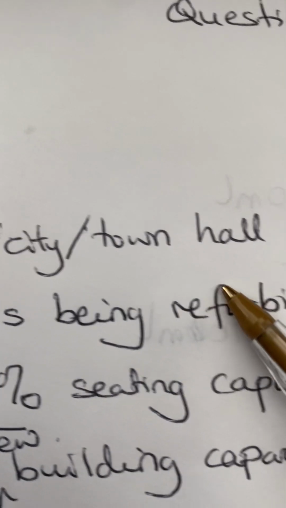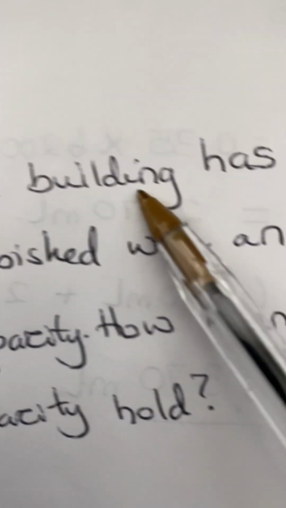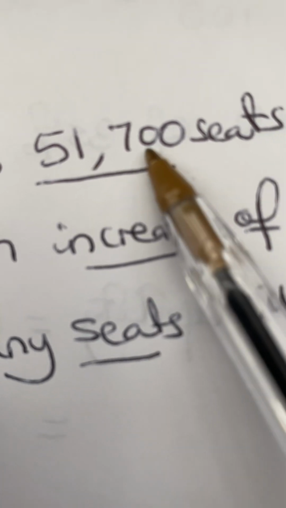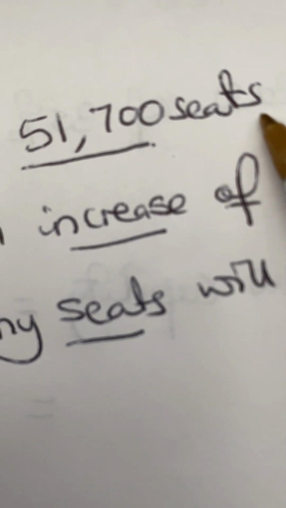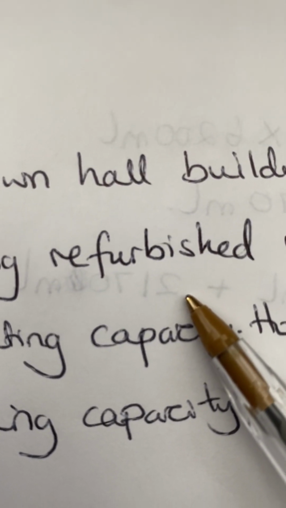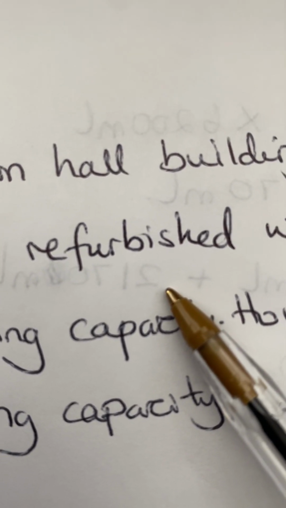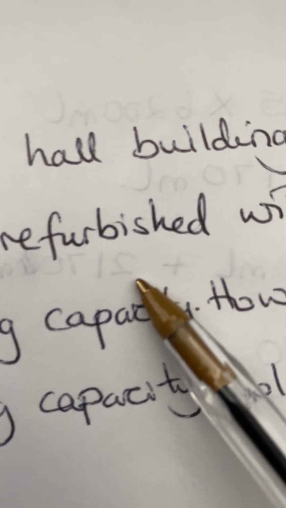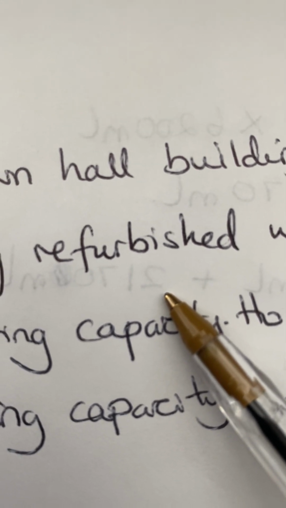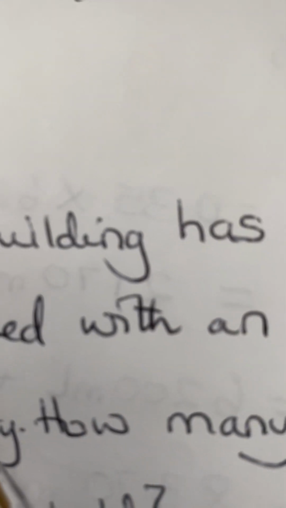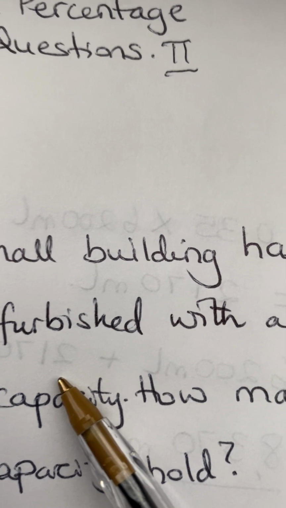A city or town hall building has 51,700 seats. It is being refurbished. Refurbished means they want to add new facilities and make it bigger so that they can host larger events. And maybe it's running down, so they want to make it a bit modern.